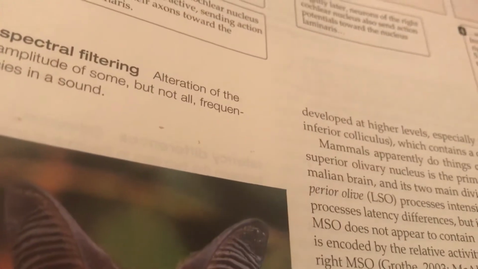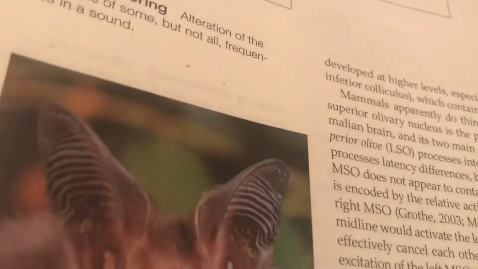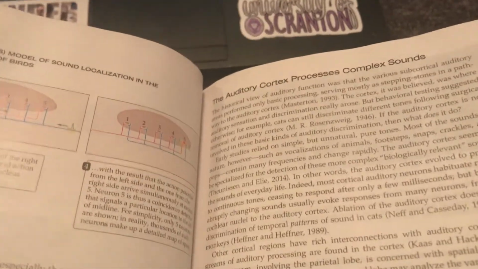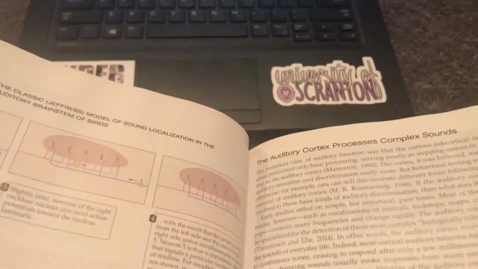Spectral filtering is the alteration of the amplitude of some, but not all, frequencies in a sound. Changes are produced by the outer ear. The auditory cortex evolved to process the sounds of everyday life. Evidence suggests different pathways to process what versus where.